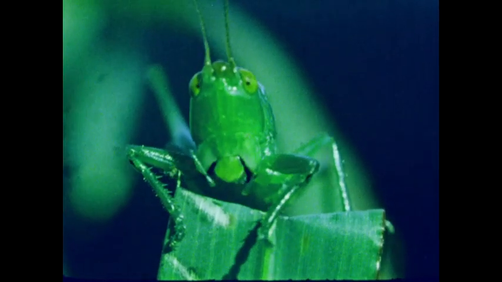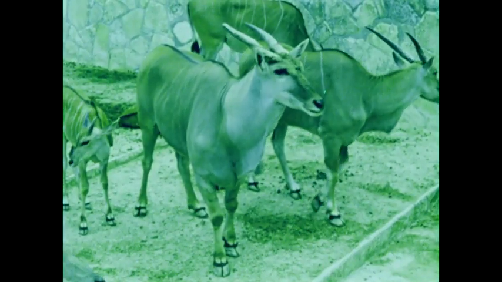A grasshopper has a complex set of mouth parts that can rapidly chew a leaf. Almost all mammals have teeth, and their teeth are adapted for eating certain kinds of food. Mammals with hoofs have flat teeth, used for grinding grass and leaves.